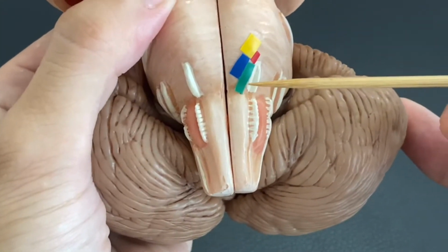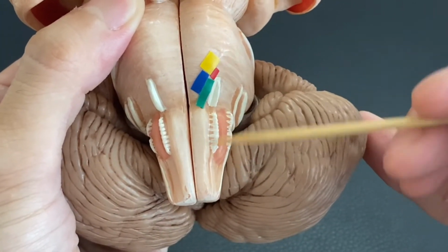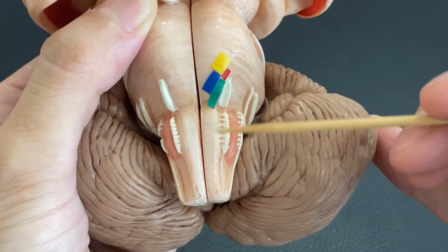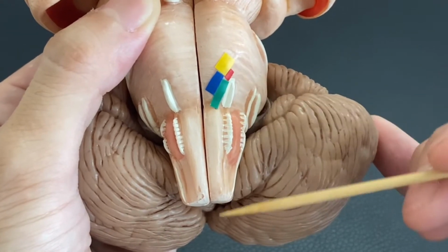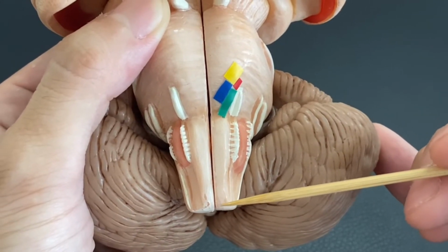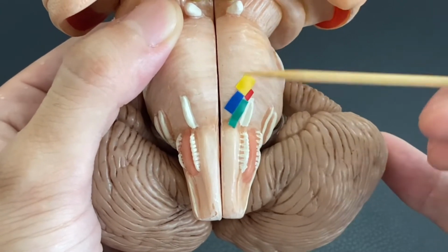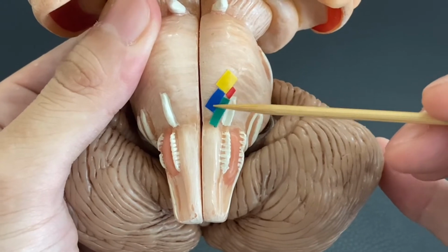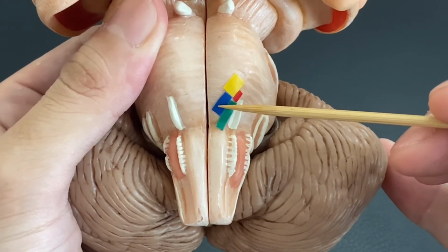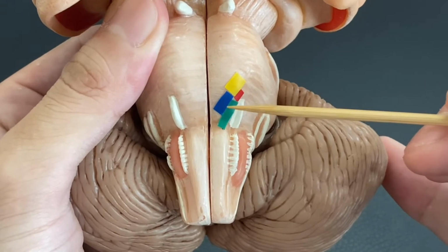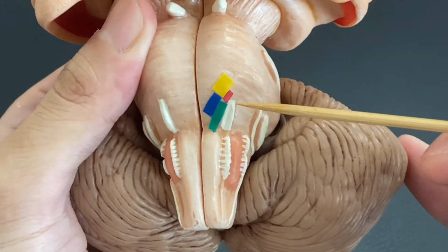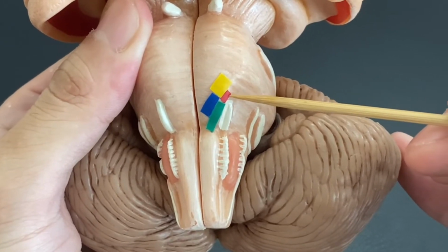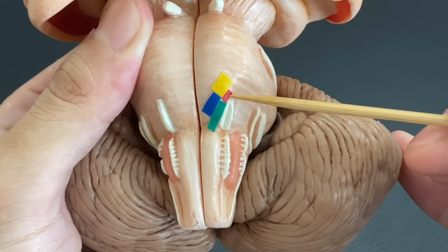This pathway is called the vestibulospinal tract. The function of the vestibulospinal tract is to keep posture upright and maintain posture. Especially the medial vestibular nucleus controls head and neck position. The lateral vestibular nucleus controls extensor muscles, which are anti-gravity muscles.